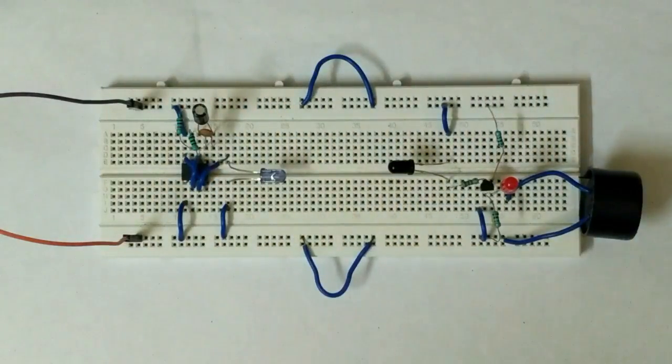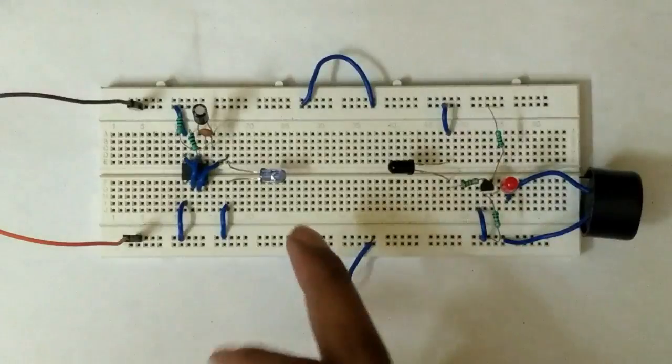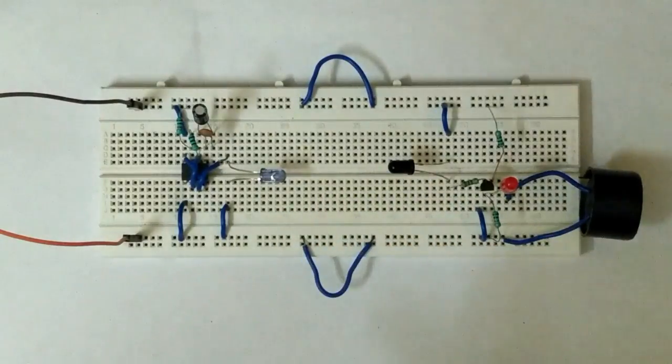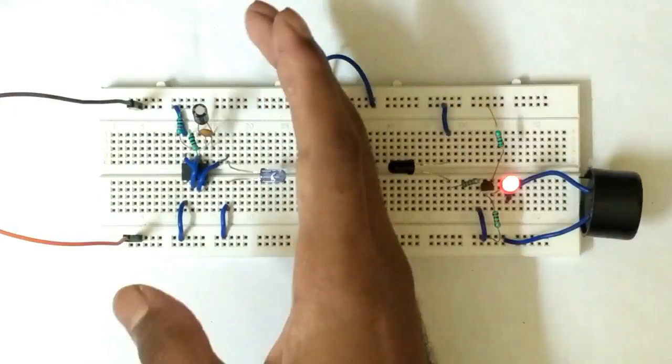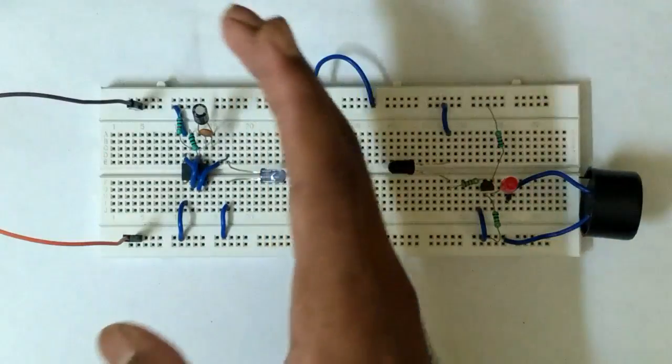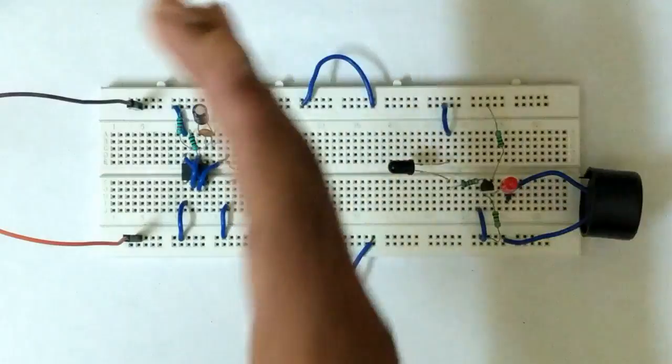As I told you, when there's an obstacle between the IR LED and the photodiode, there are no waves in the surroundings. So the LED starts to blink and the buzzer starts to beep.